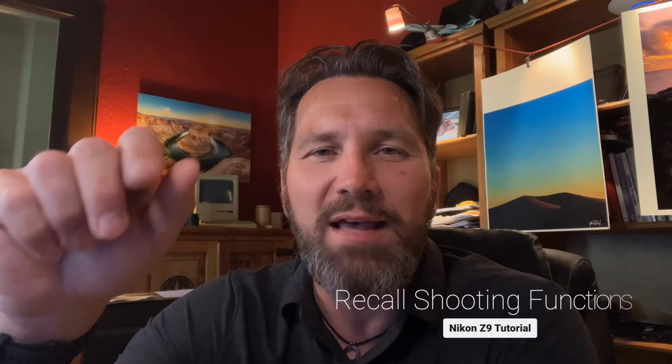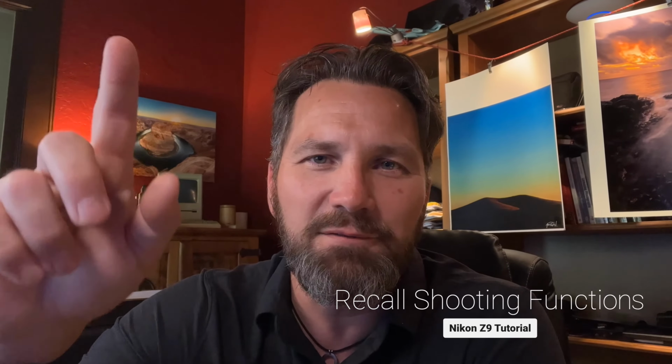My name is Tom Replogle, and today we're going to be talking about a new feature that just made its way into the Nikon Z9 with Firmware 2.0, and that's recall shooting functions. What it allows you to do is switch really quickly between settings.